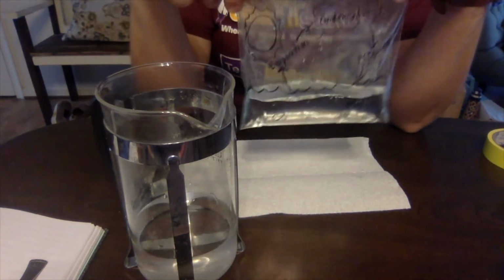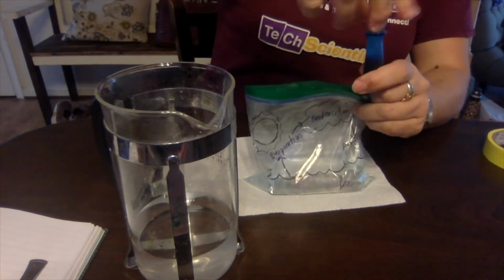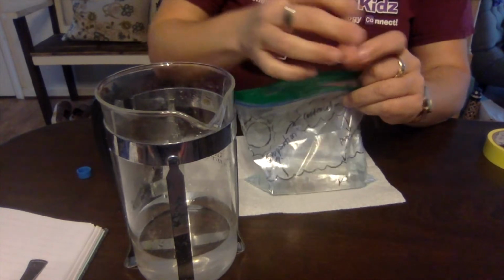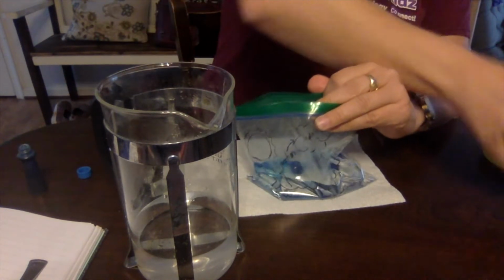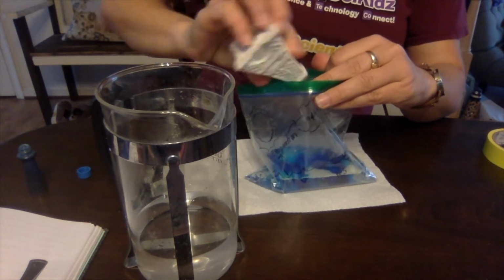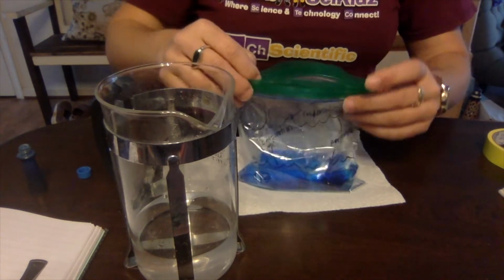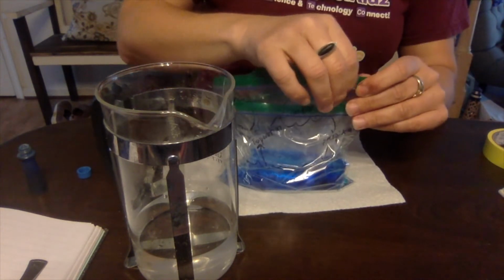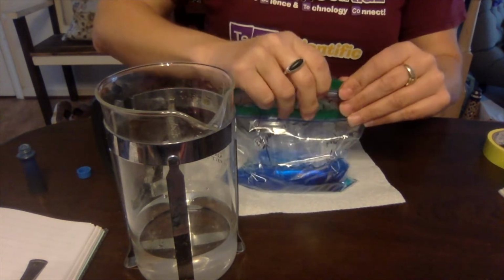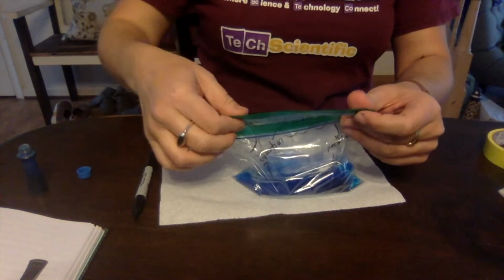Okay, now just like we did the last time, it is now time to make the ocean. So we're going to go ahead, do a little food coloring, a little bit of salt. Now, question for you. As that water is evaporating, what's happening to the salt? Does the salt evaporate? You're right, it does not evaporate.